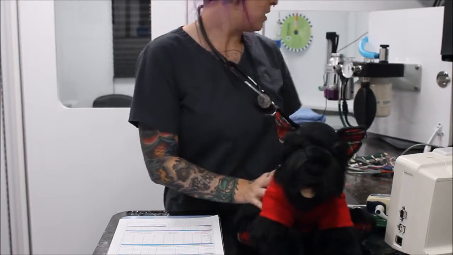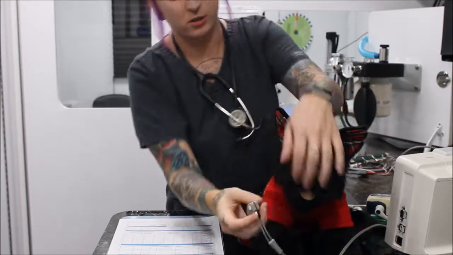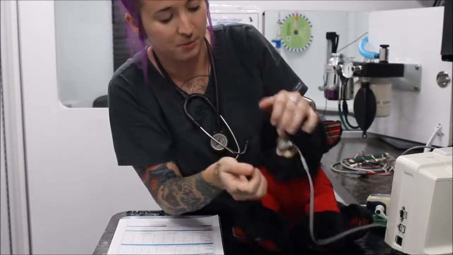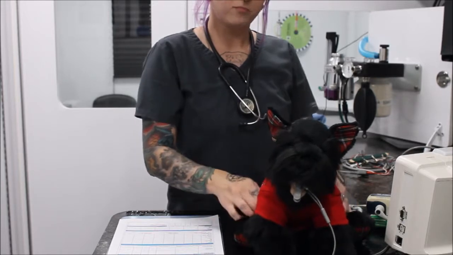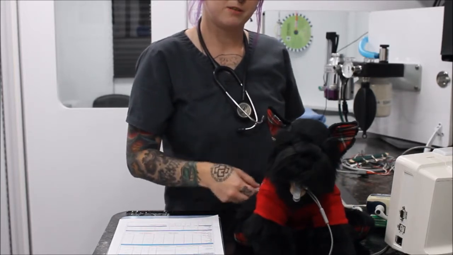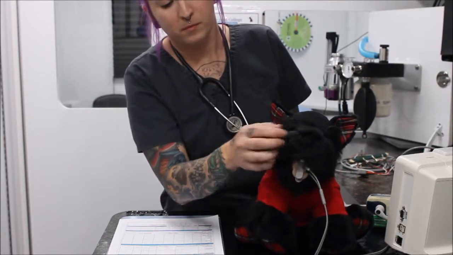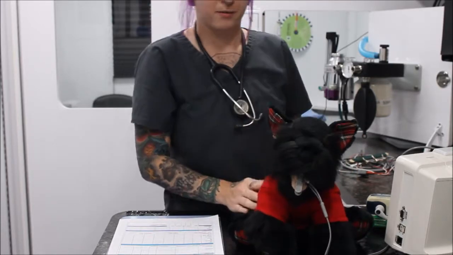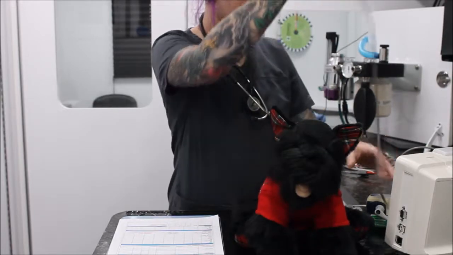But usually we'll have our SpO2 monitor on our patient as well, usually on the tongue, though it doesn't always have to be on the tongue. We should notice a drop in our SpO2 before we end up noticing the delay in the capillary refill time. So again, these are good monitors to help us.